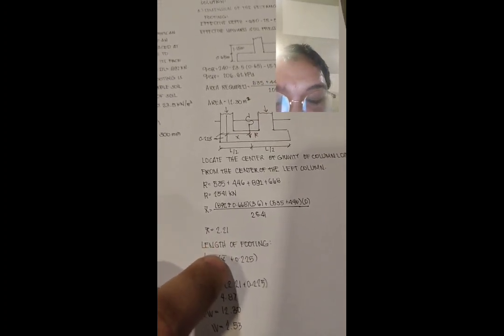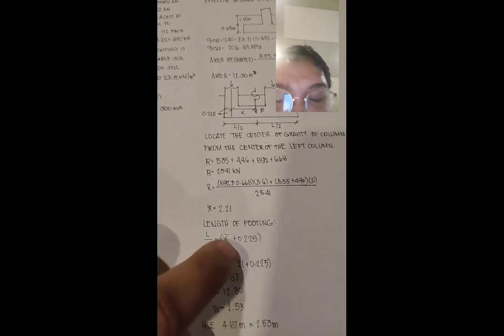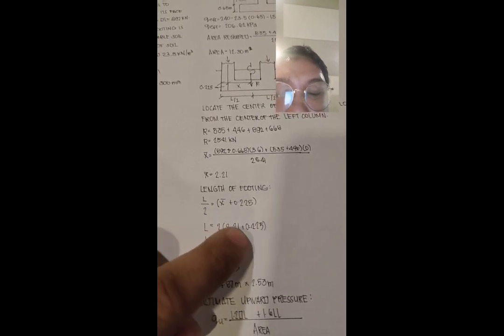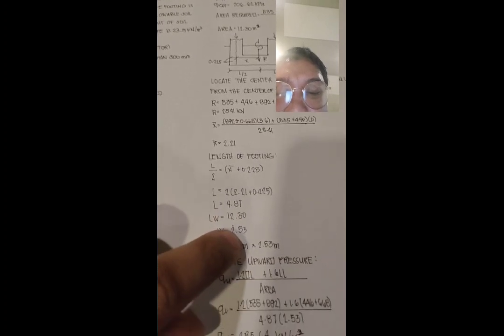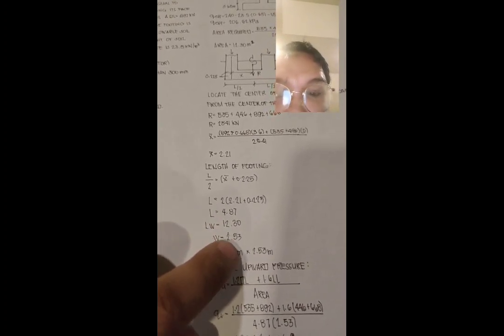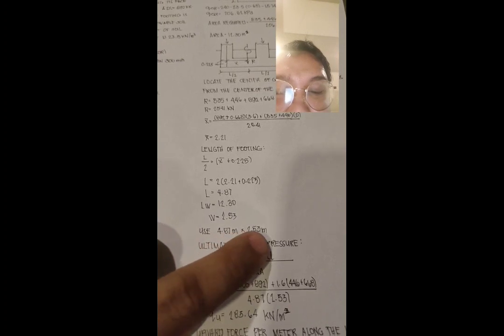So the length of the footing is equal to L over 2, the x bar plus 0.225. We get L as 2 times 2.221 plus 0.225. L is equal to 4.87. LW is equal to 12.30, so W is now 2.53. Use 4.87 meters by 2.53.